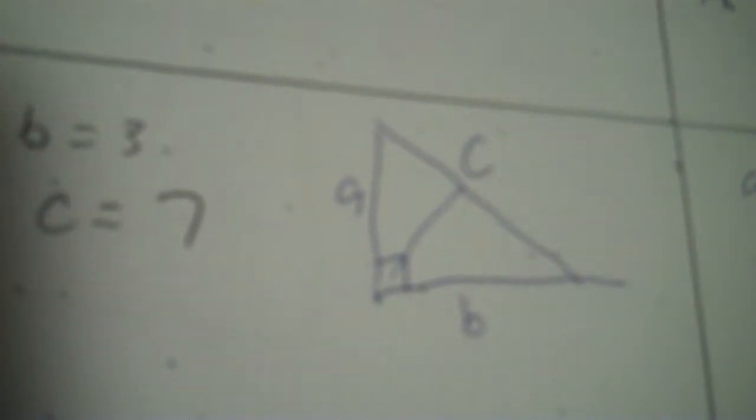A squared plus, again, here's the right triangle. So this is C, the hypotenuse, and the legs are A and B, or B and A. It doesn't really matter. So A squared plus B squared equals C squared. The A is what we don't know. I know B, I know C, I don't know A. So A to the second. And then B is 3, so 3, don't forget it's 3 to the second though, or you already messed it up. Then C, that's 7, 7 to the second.